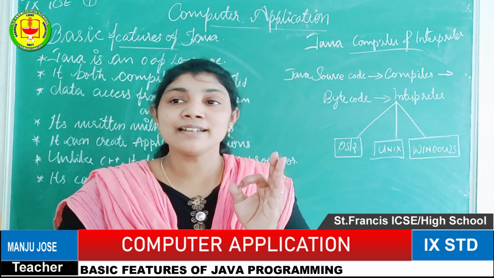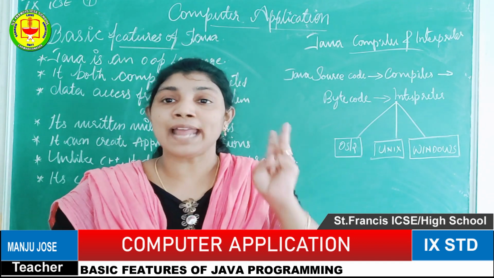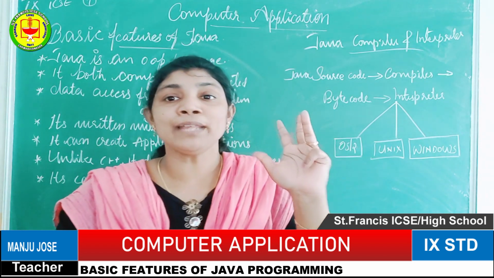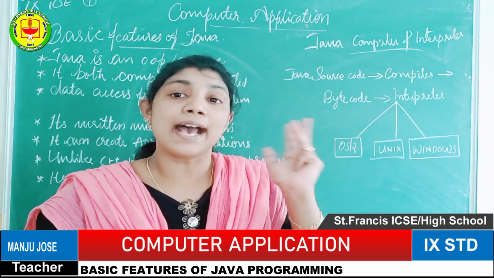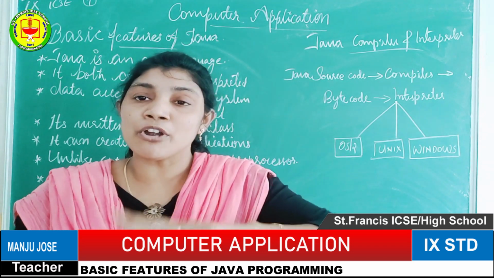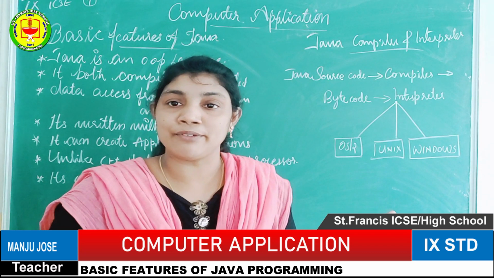Majorly we can say there are three types of language translators in the system. The first is the assembler, which is used with assembly language, and assembly language always belongs to the low-level programming languages.